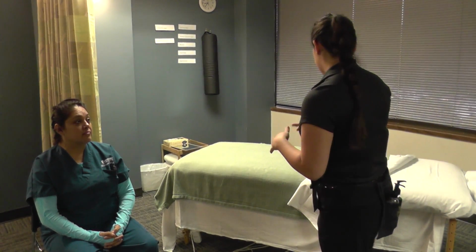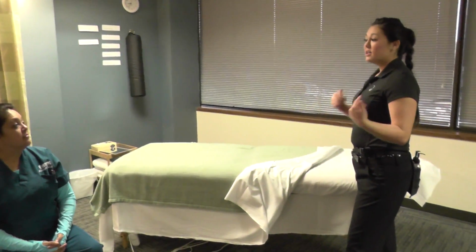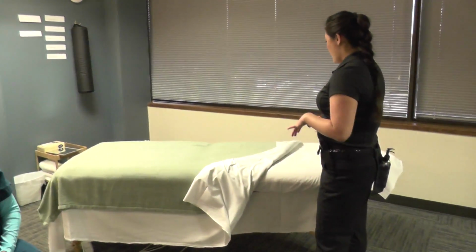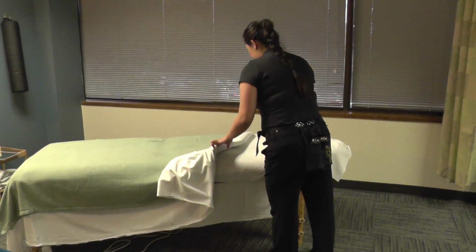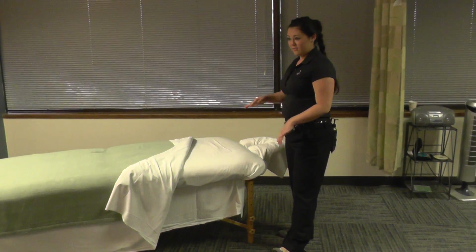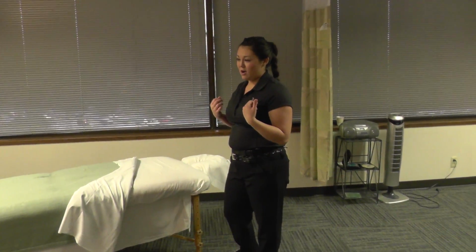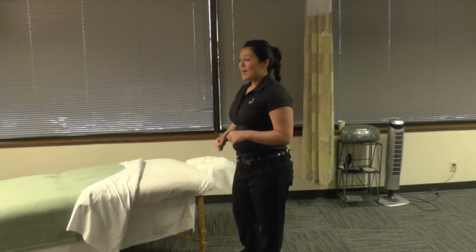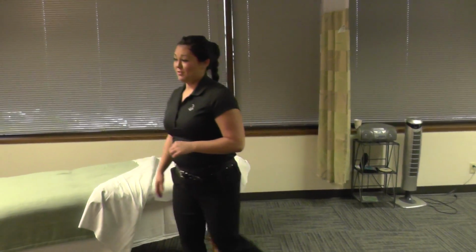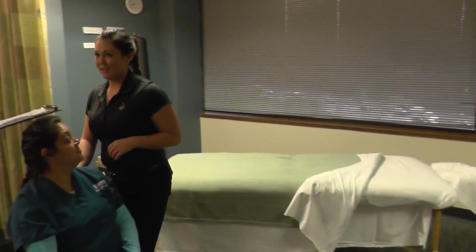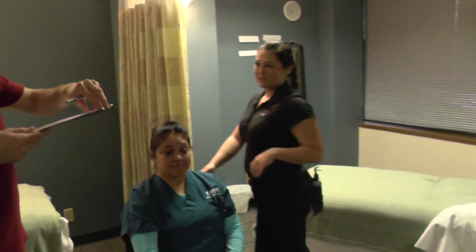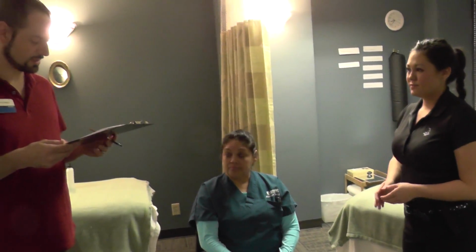As for instructions, I'm going to ask you to disrobe to your level of comfort. Lie between the sheets on the table with your face in the face cradle, so face down. And then if you have any jewelry on, I'll just ask you to take it off. And I'll give you a few minutes to change. Ready? You've indicated that you'll be demonstrating typical Swedish massage. You have 10 minutes for your session.